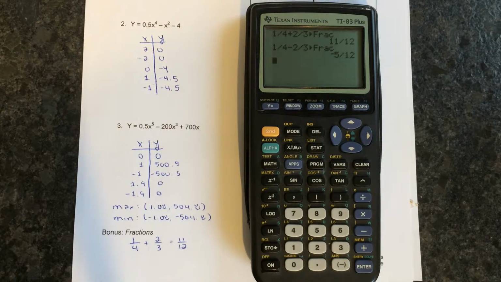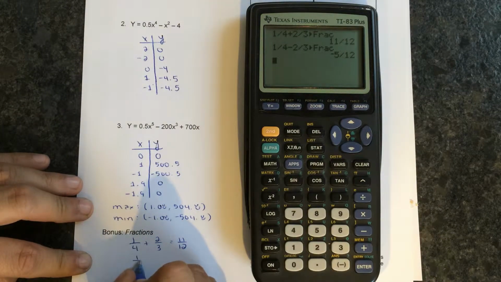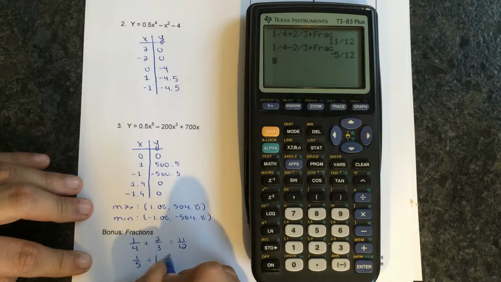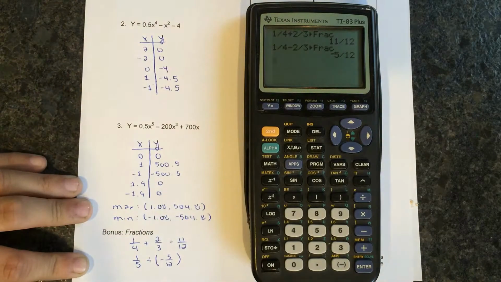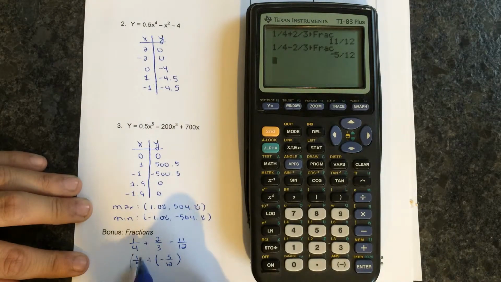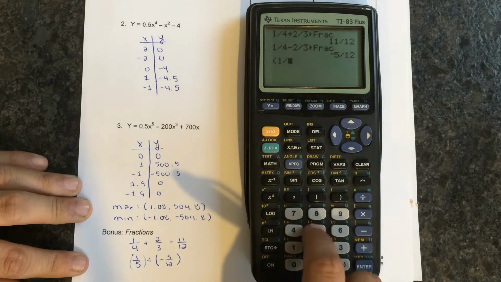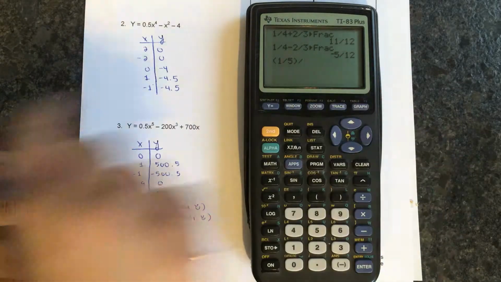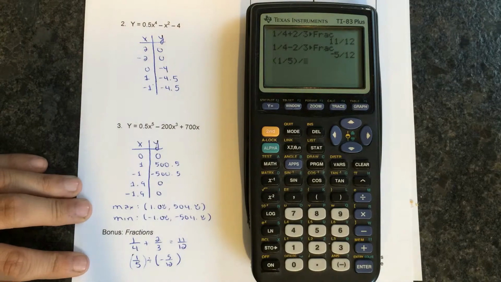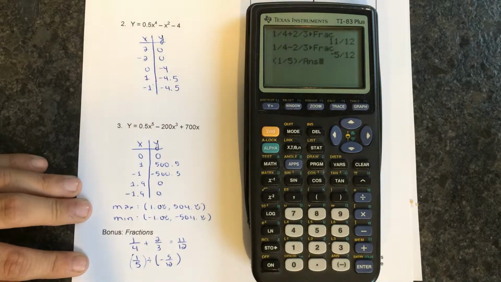You can also use your previous answer to do the next part of the problem. So let's say I wanted to do 1/5 divided by -5/12. Let's say I wanted to do that problem right there. So I'd enter 1/5. By the way, you're going to want to put these in parentheses because the calculator needs to know order of operations. So put 1/5 in parentheses. And then rather than put that by hand, if I hit second and then answer, which is above the negative button, it actually pulls the previous answer down.